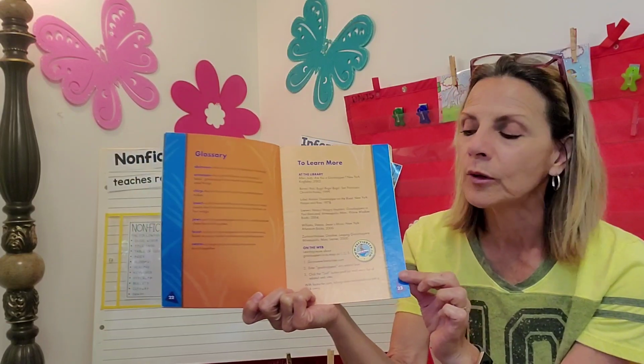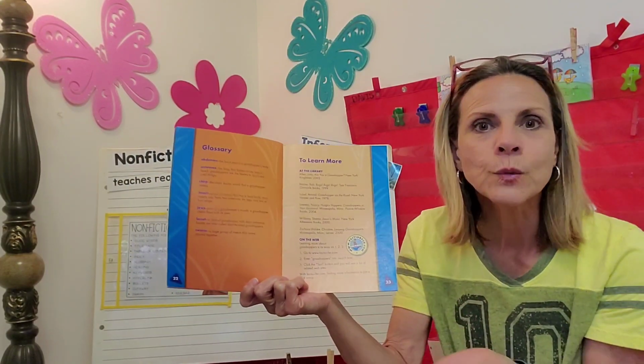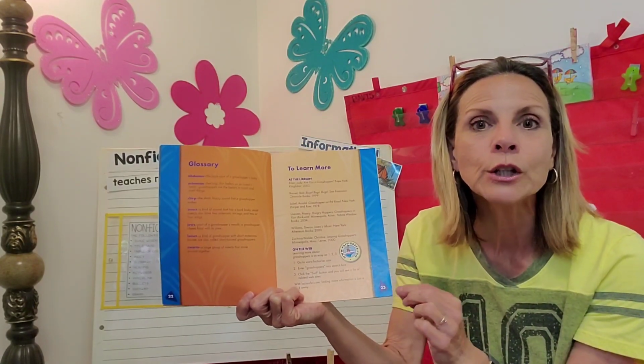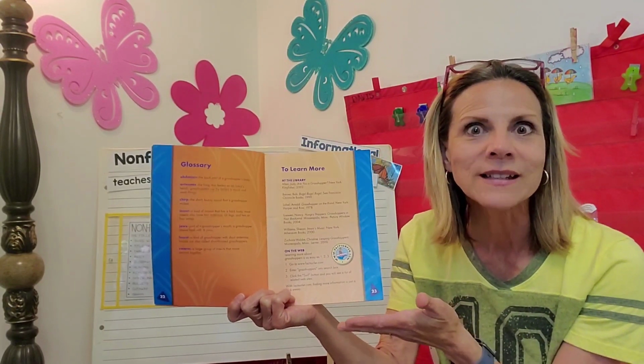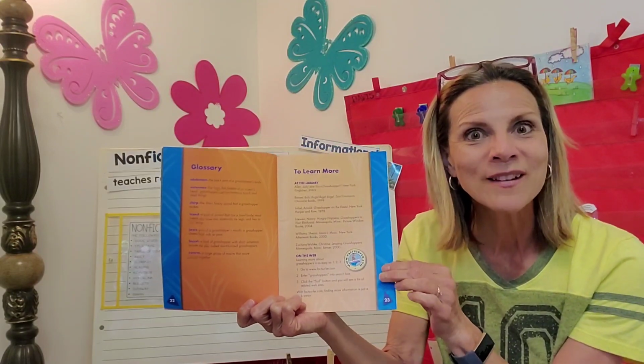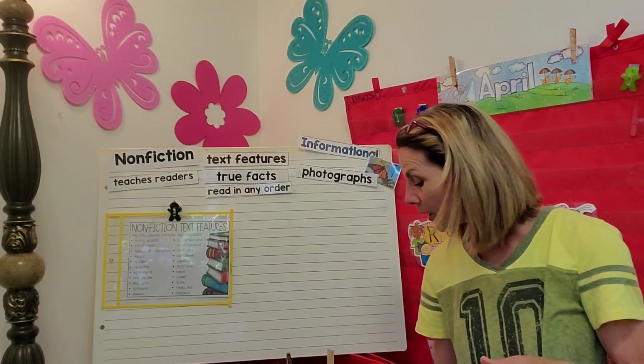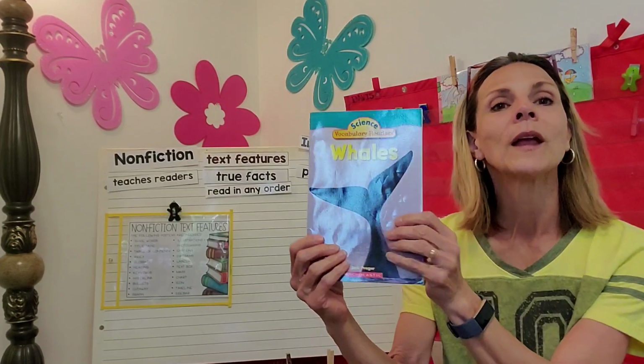I like this one too. It has a text feature that's new to nonfiction books. Recently, since we've gotten the internet in the last several years, now authors are even including websites that you can go to. So that is a new nonfiction text feature that is included in some nonfiction books, newer ones, of course. Now I'm going to go on to my science vocabulary reader.